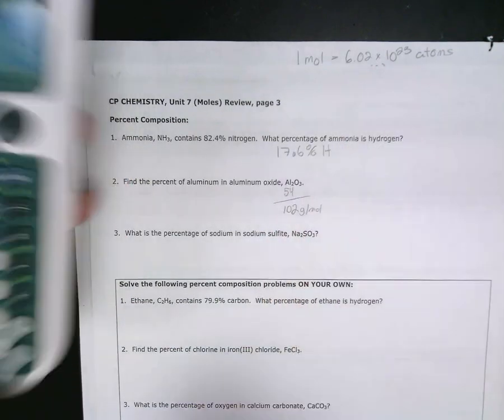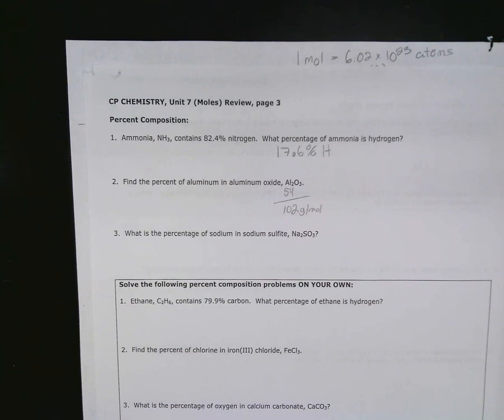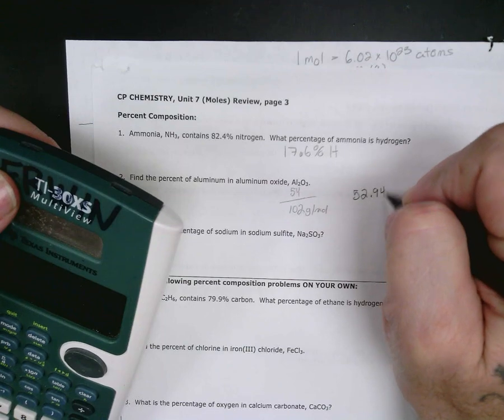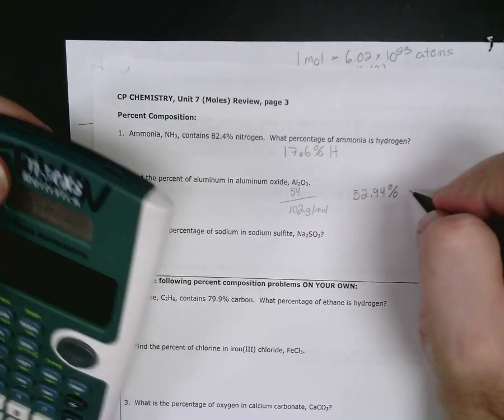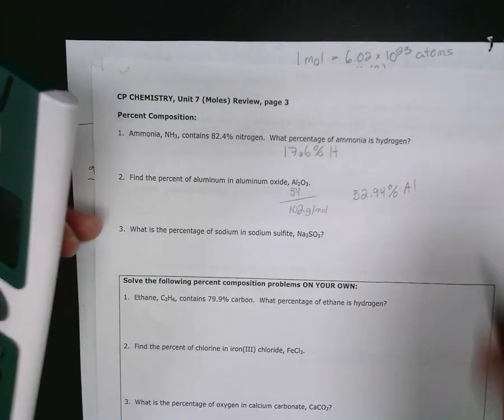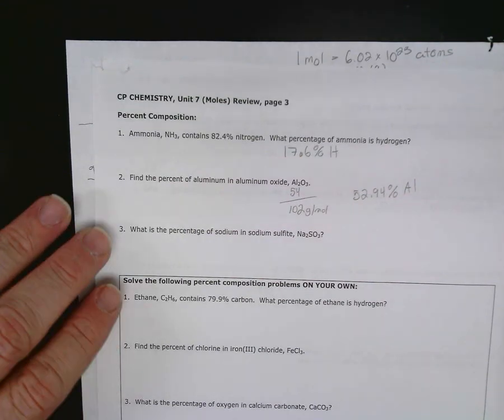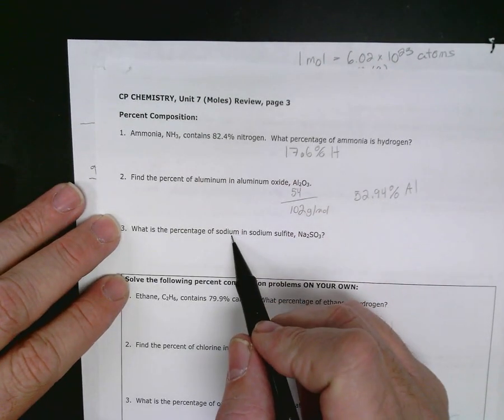And if I divide the part by the whole, 54 divided by 102, enter, times 100, I get 52.94%. 52.94% is aluminum. So Al2O3 is 52.94% aluminum.